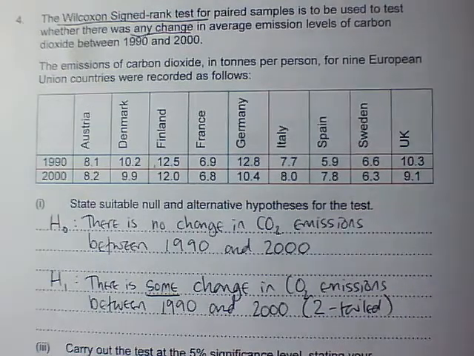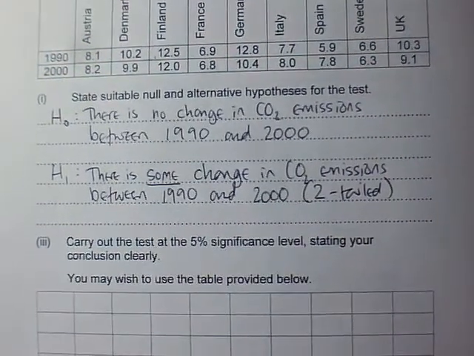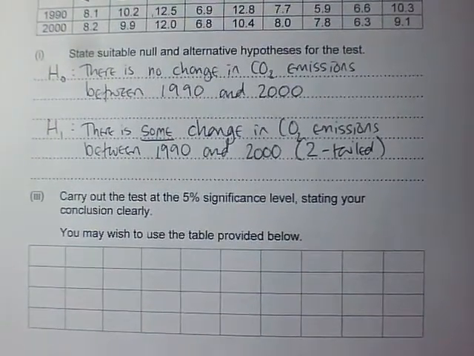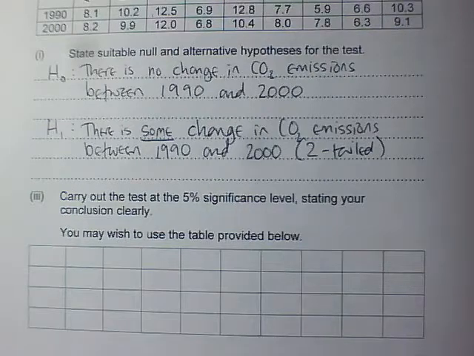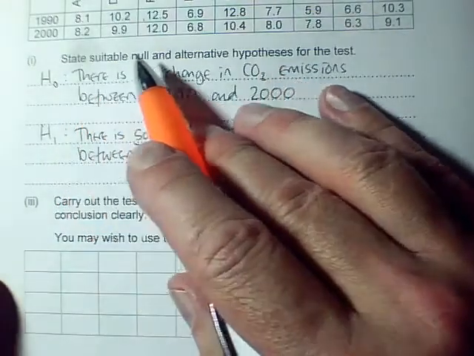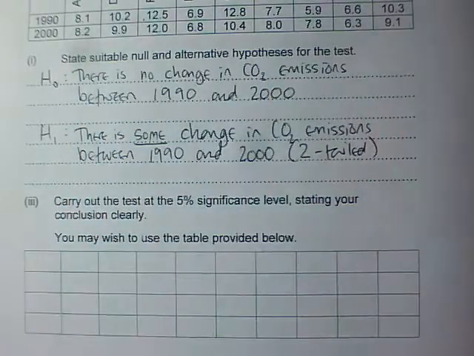And now we've got to go on and actually do the test. So in part 2, we've actually got to start doing our calculations. We're going to need to do some ranking, but before we can do ranking, we need to get the things we need to rank. For the Wilcoxon test, we are going to be looking at the differences in each of our matched pairs.